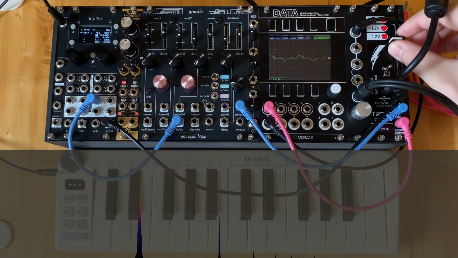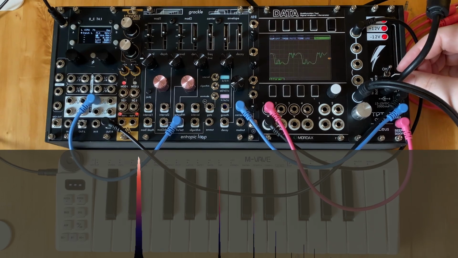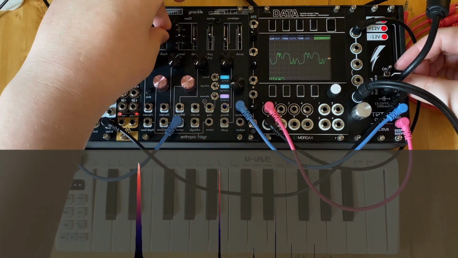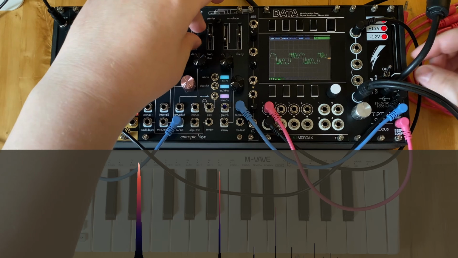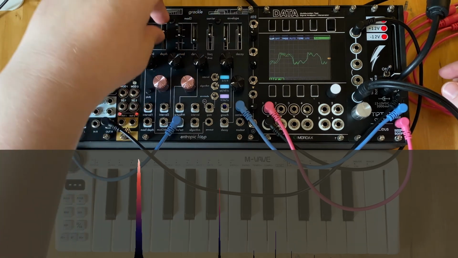So, that's how you make a square wave. But you can use Grackle to synthesize all manner of different wave shapes.